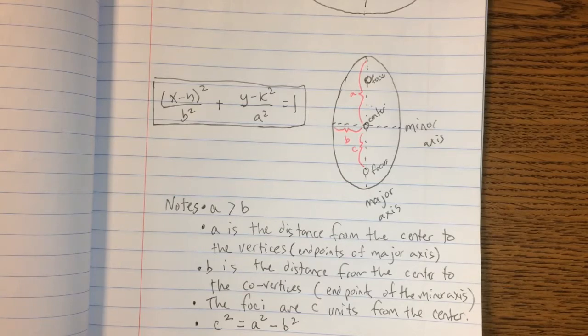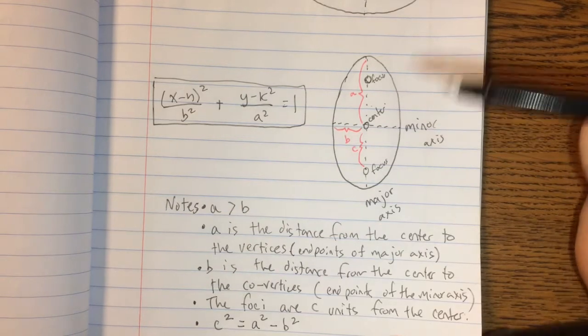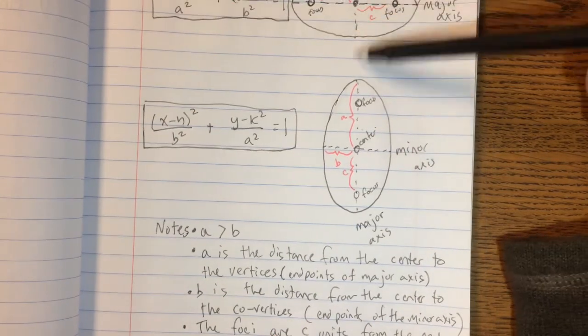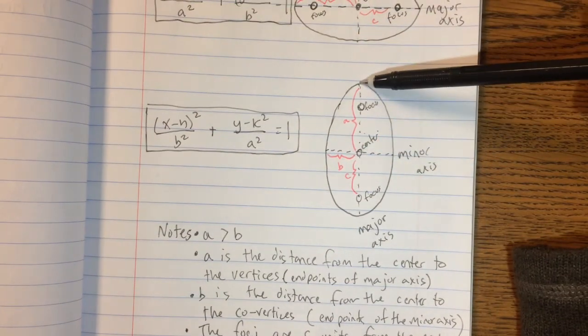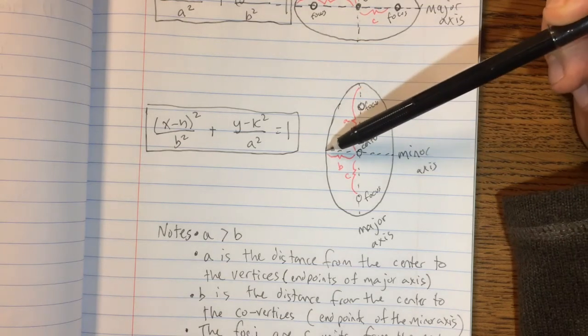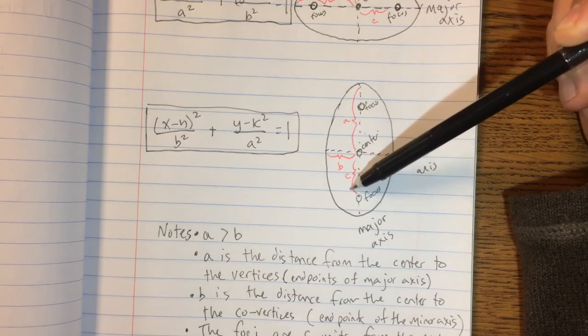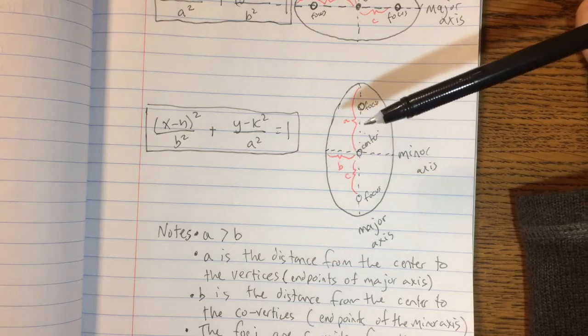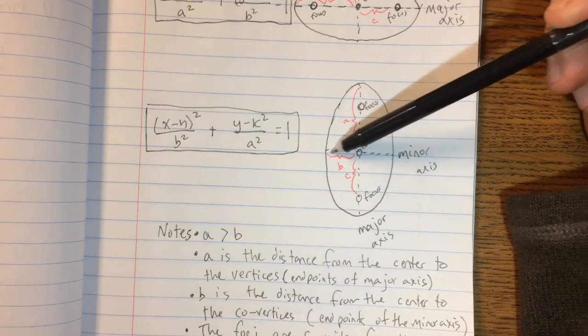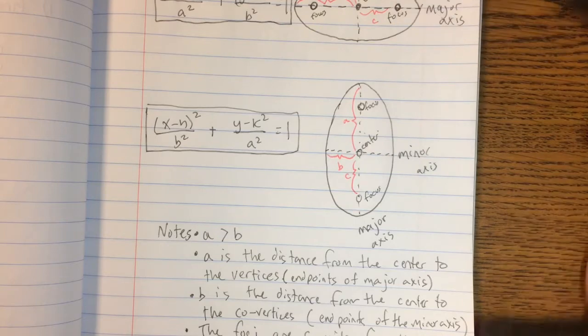This is based on the Pythagorean theorem. It's just that the longest distance here is A. So if you were to construct a triangle, C would just be one of the side lengths. And what's interesting here is if you look at the diagram, even though A is the distance from the center to the vertex, it's also the distance from the co-vertex to the focus. That distance is equal. That's kind of interesting. Yeah, so this is really the triangle where that formula is coming from. Oh, I told you there'd be no triangles, didn't I?